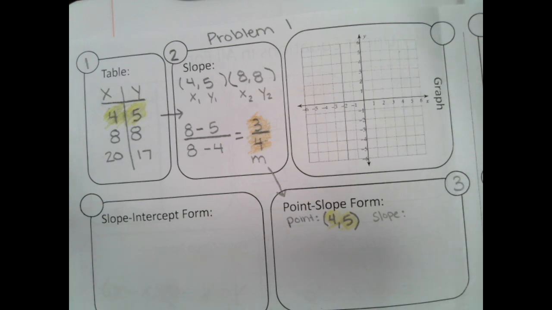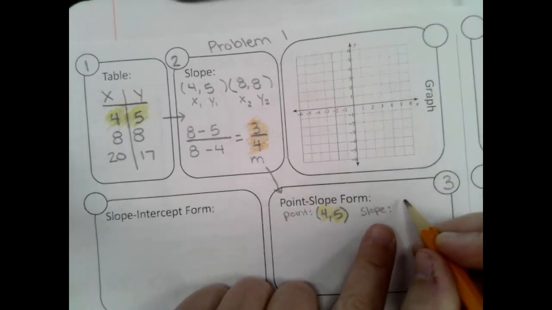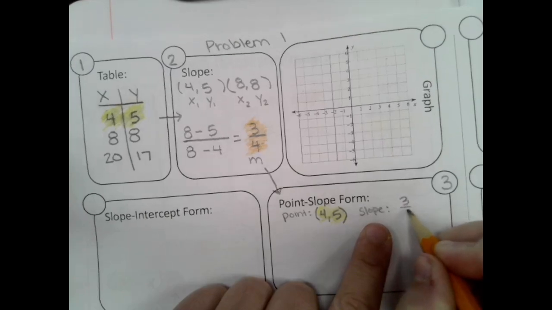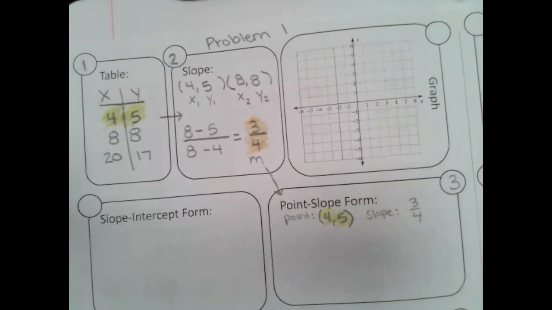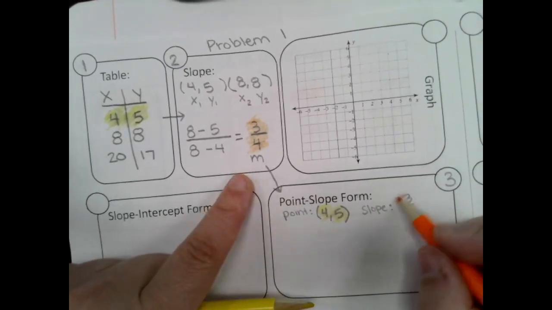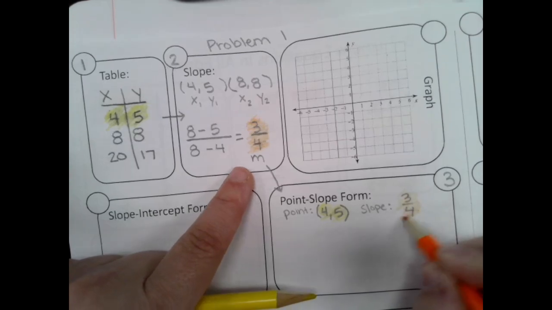All right, what is our slope? 3/4. If you want to color that orange, you can. So we're doing orange for slope, or whatever color you picked for slope on the front. Those should be matching.